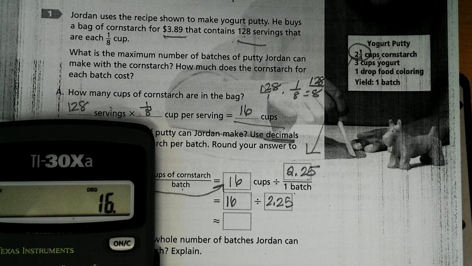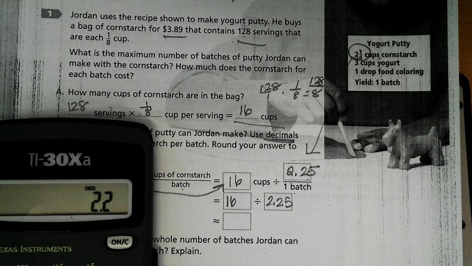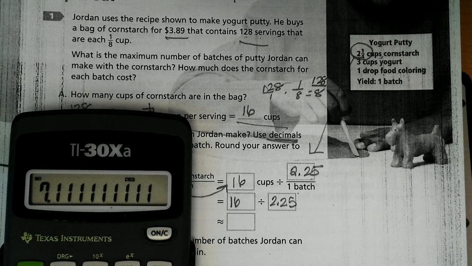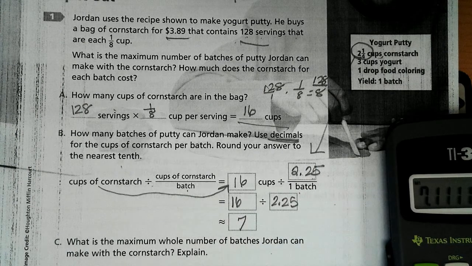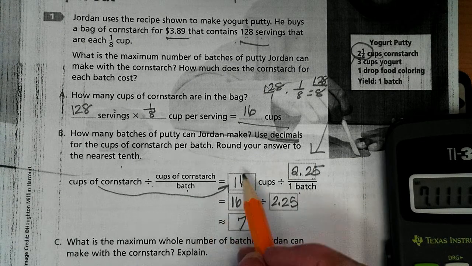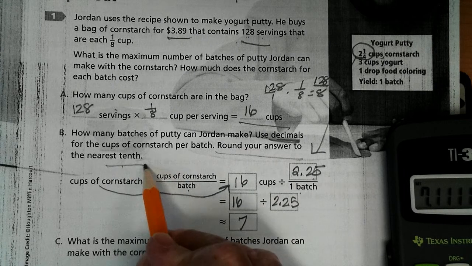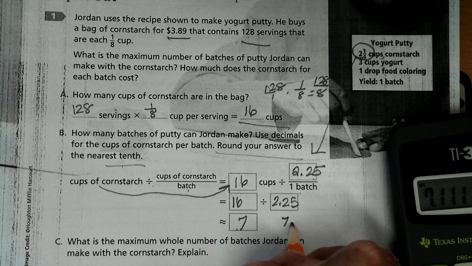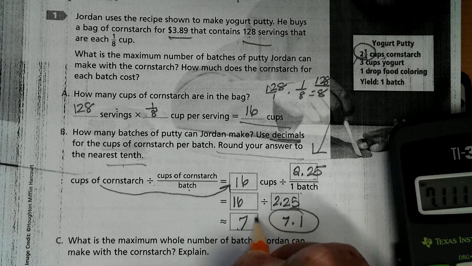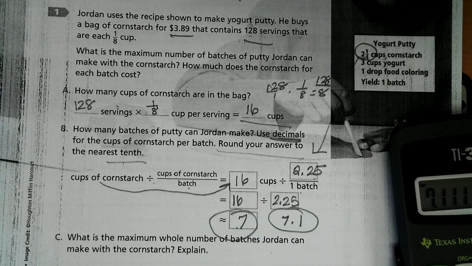Okay, so 16 divided by 2.25 is 7.1. So it's a repeating decimal. Now, we can't make 0.1 of a batch of putty. So we are going to say that it is approximately 7. Even though this says round to the nearest tenth, I'm going to round it to 7. If you want to do it to 7.1, you can. So either one of these would be correct.